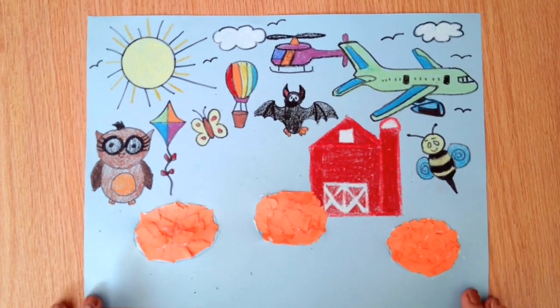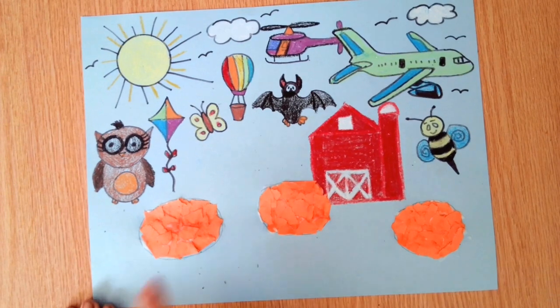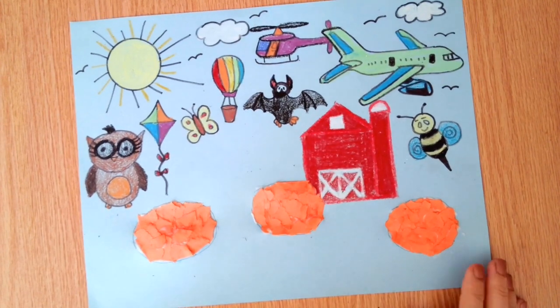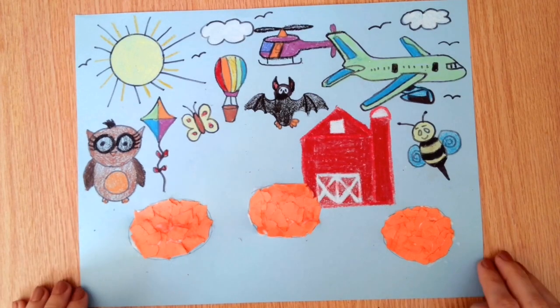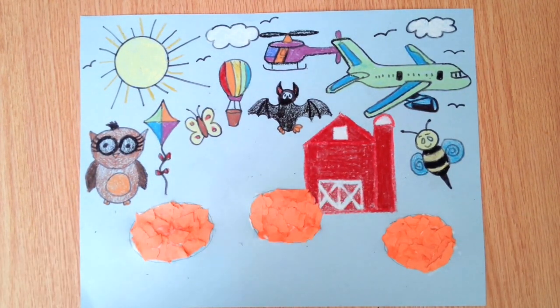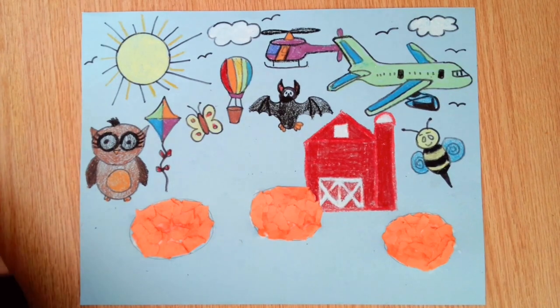And there you have it. Look how adorable these cute little pumpkins are. And you made them all by yourself by ripping and tearing and gluing paper, also called collage. And they have their own unique feel to them. And your artwork is going to look so special. We need to let this dry, so you can please pause the video and then come back and we'll work on this together some more.